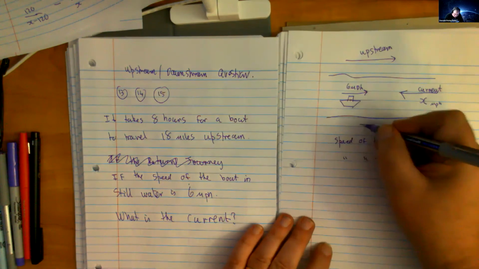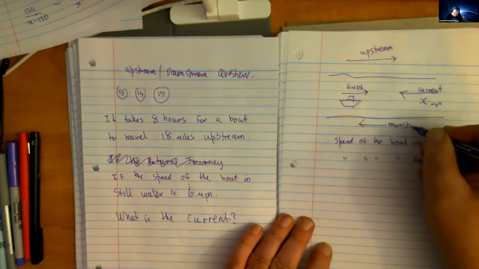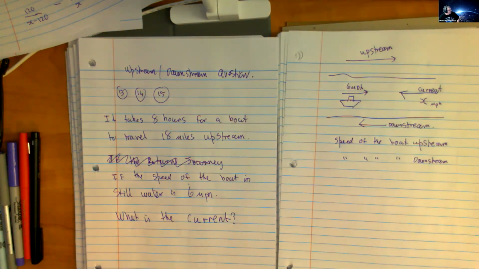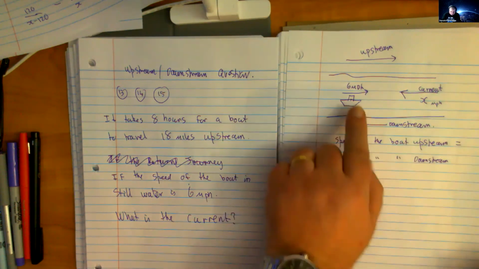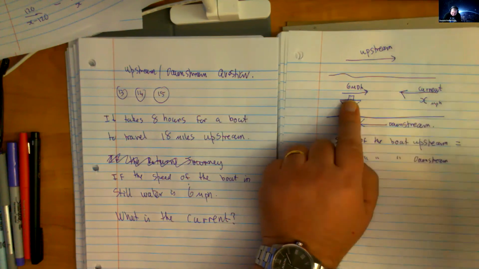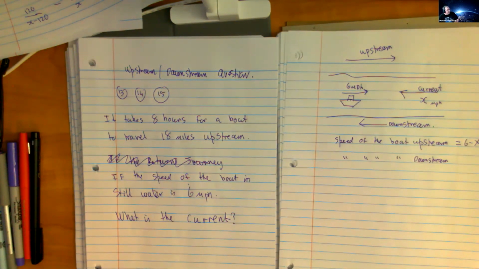And when you go in this direction, that's downstream. I'm just making sure the terminology of upstream and downstream is clear. If there was no current, I'm going 6. But there is a current working against me, so my speed will be 6 take away x. You agree?